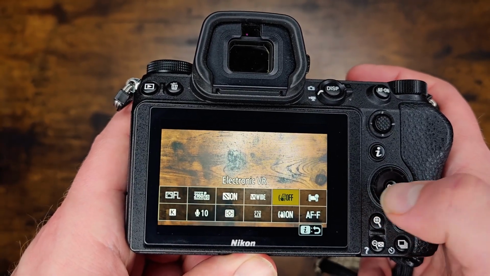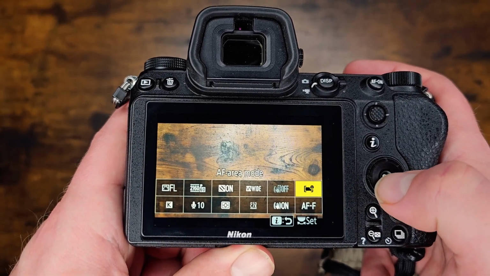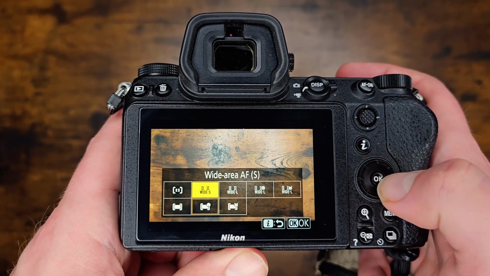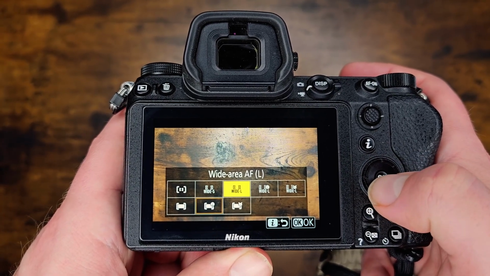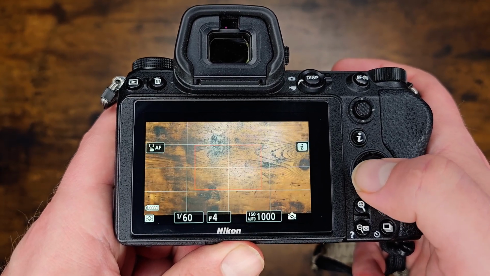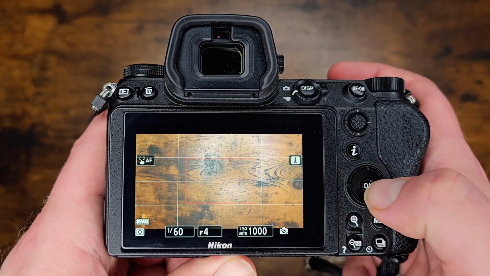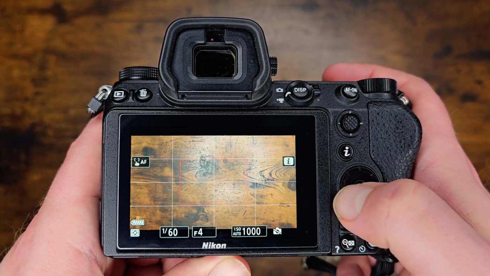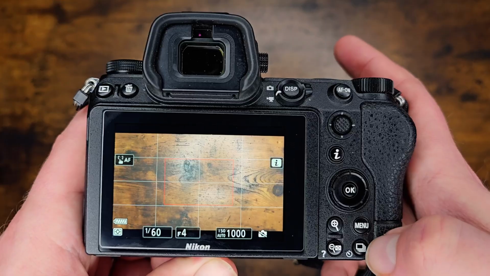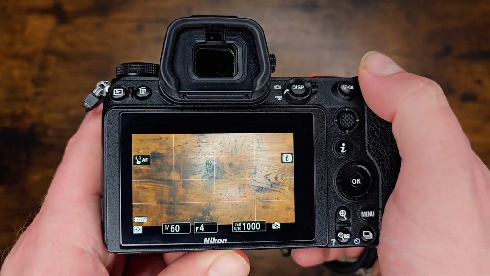The last thing I like to change on my B-roll setup, go to the top right autofocus area mode, and I like to change this to wide area AF-L. All right, that gives me a nice focus box there. It doesn't use the entire frame, so it's easier if I'm focusing in on details to be able to do that. All right, everything looks good here except for the shutter speed.